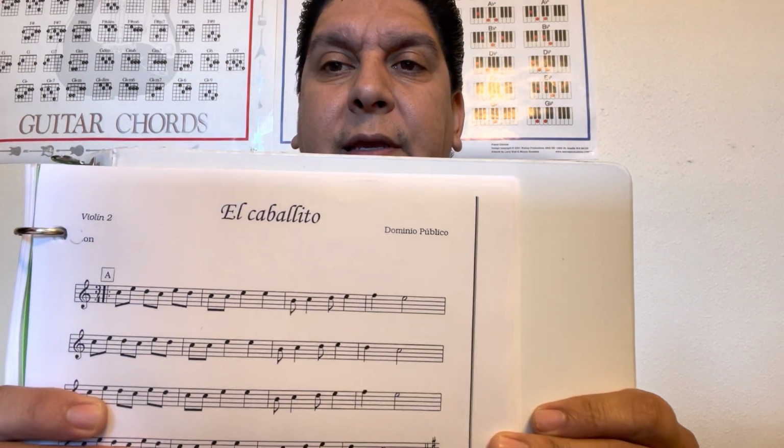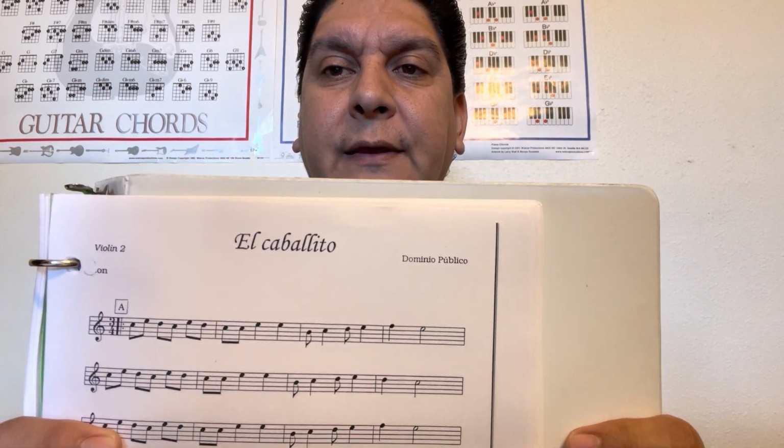Here's one of the songs that we will be working on, El Caballito. El Caballito happens to be in the key of C. So in this case, the trumpets and violins will be playing in concert C. So trumpets will play a D major scale, violins will be playing a C major scale, and the guitars and vihuelas will be accompanying, playing the appropriate chord patterns.